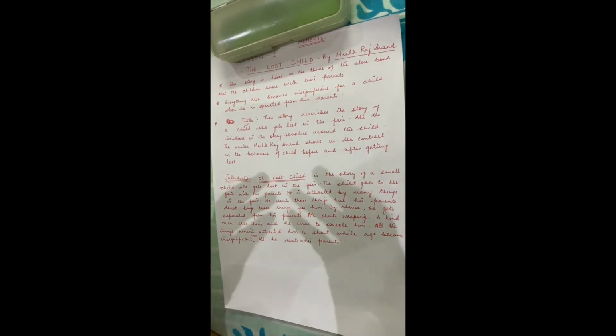He starts weeping. There is nobody to console him, but a kind man sees him and tries to console him. He tries to silence him by offering all those things which attracted him a little while ago. He wanted all those things, but now, when he is separated from his parents and the fellow is unknown to him, those things become insignificant for him. All he wants is his parents.